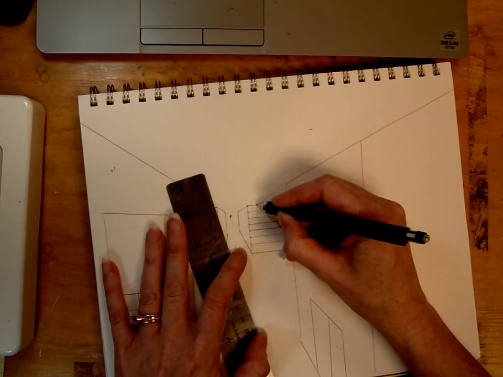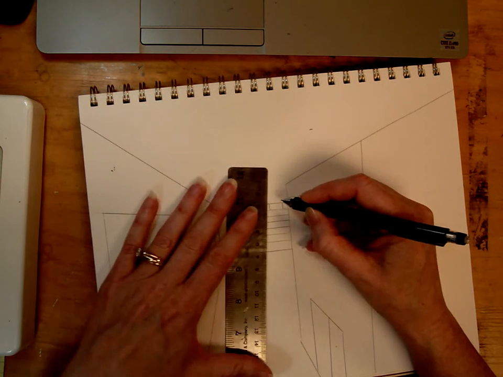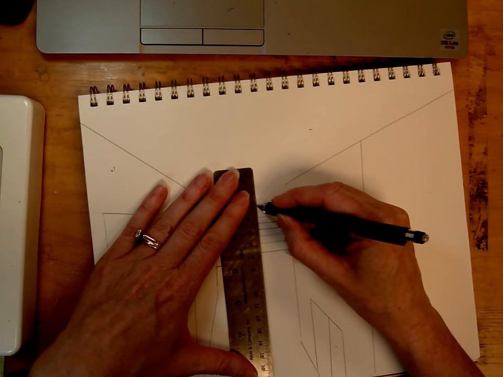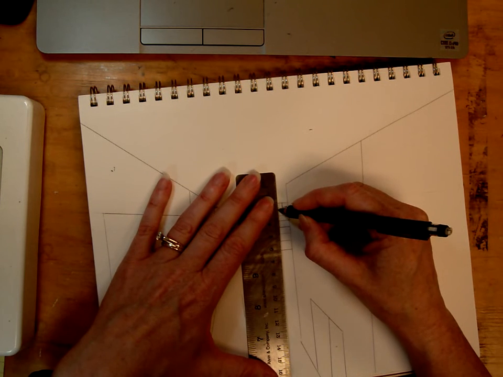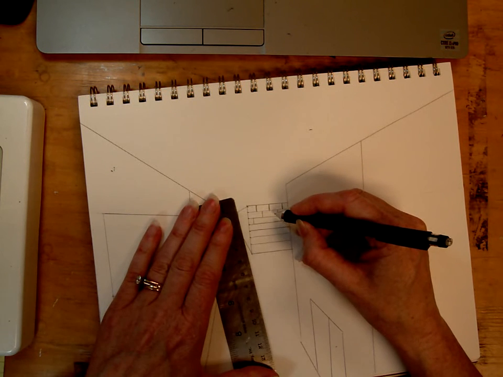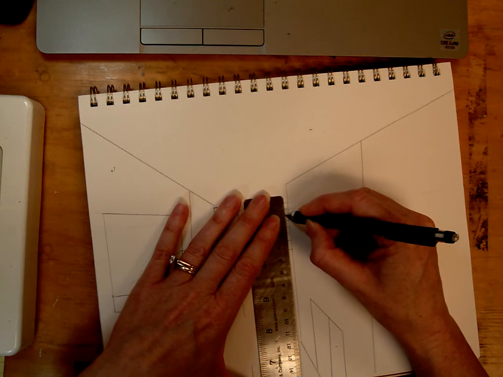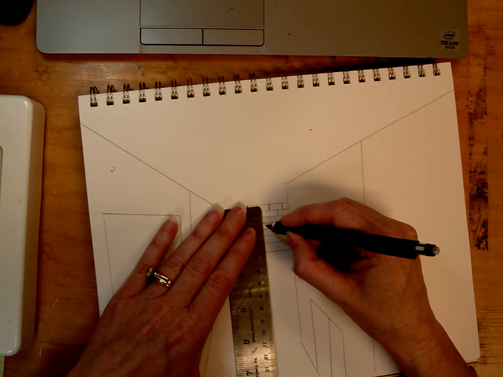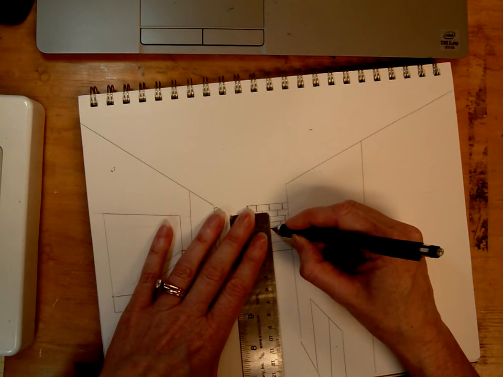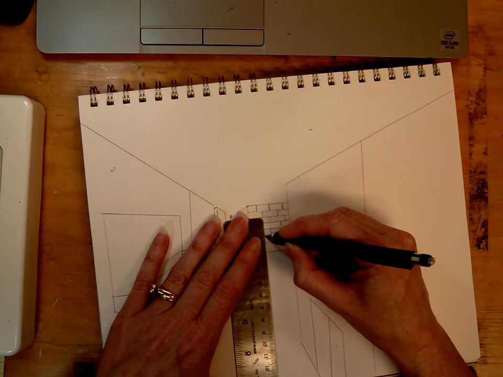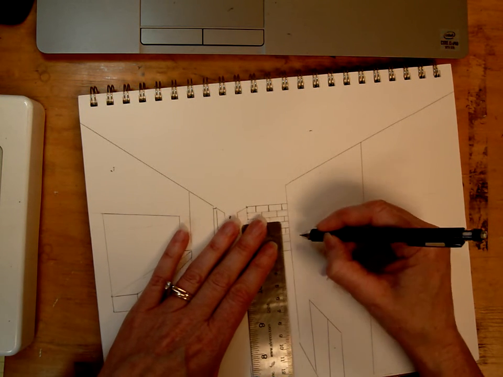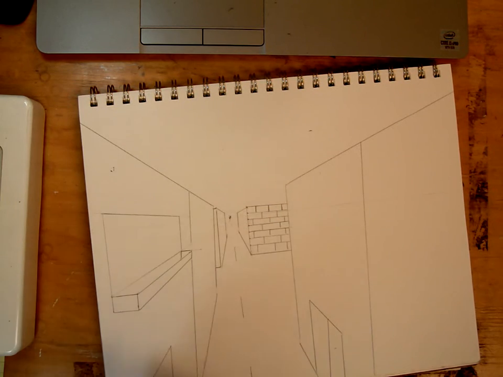I'm going to go back in and offset them. Okay, so there's some bricks.